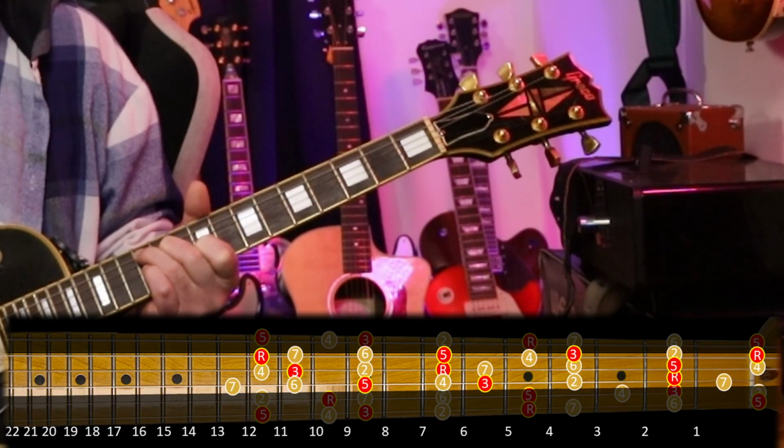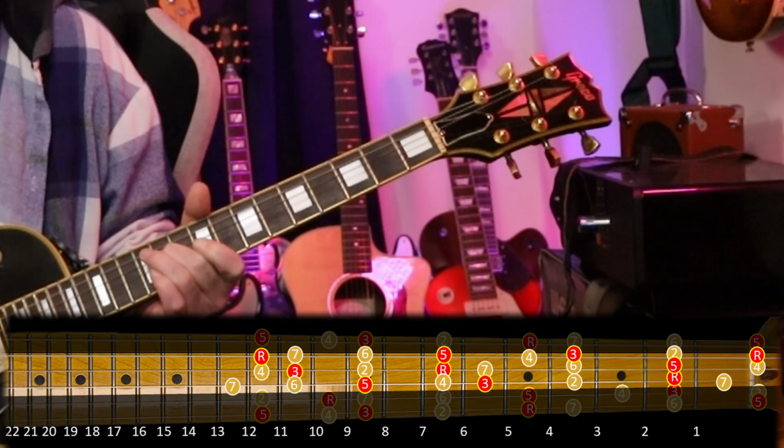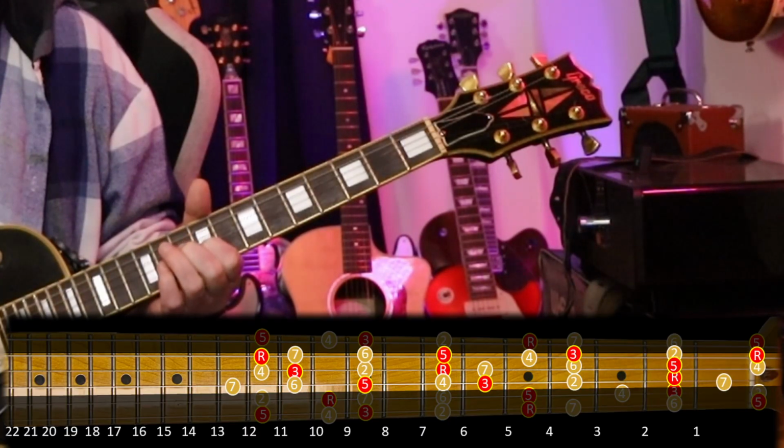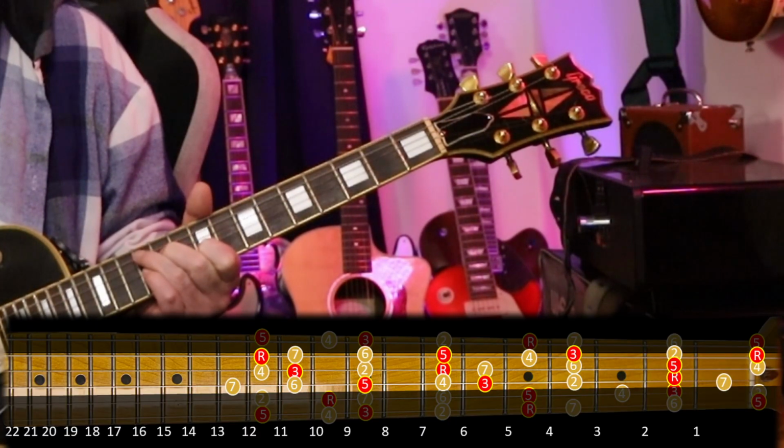Move that up again to our next position, and we're going to play a C shape here. We're going to get 5th fret, 12th fret on the A string, 11th fret on the D string, and 9th fret on the G string, and we get root, 3, 5.